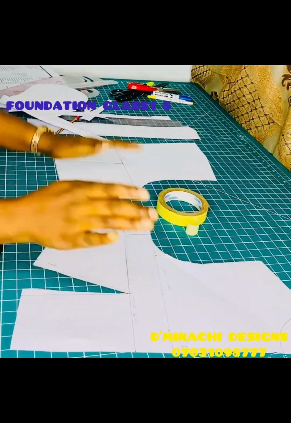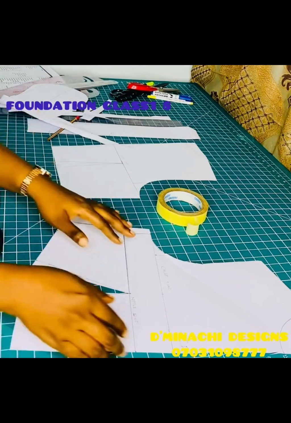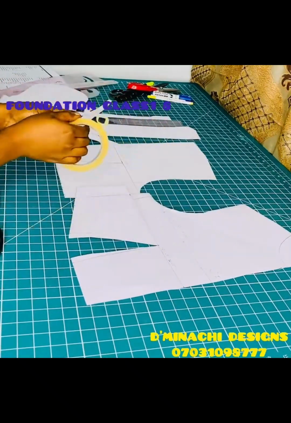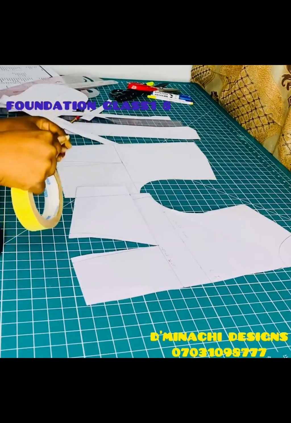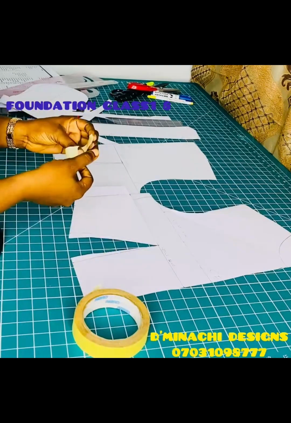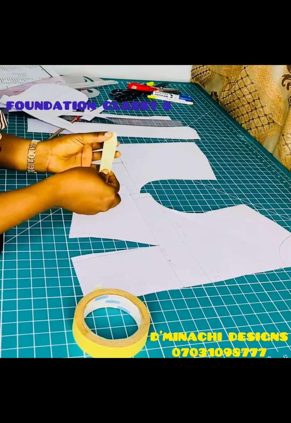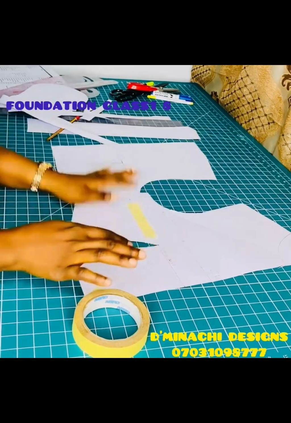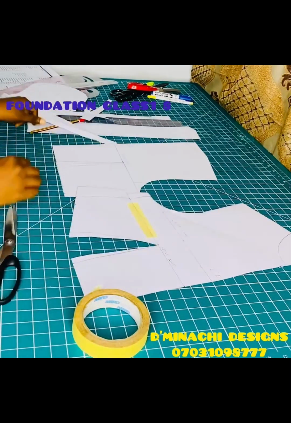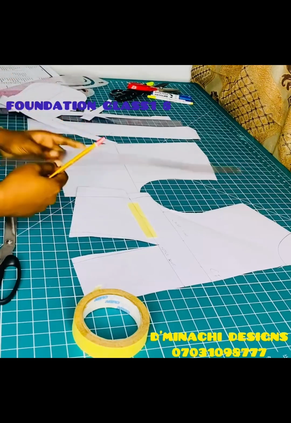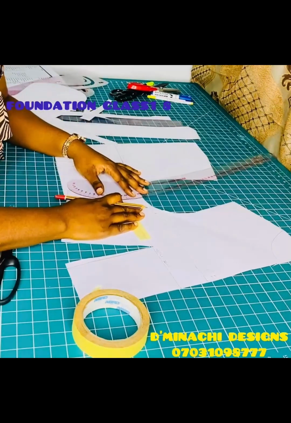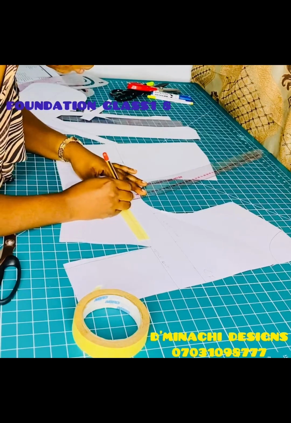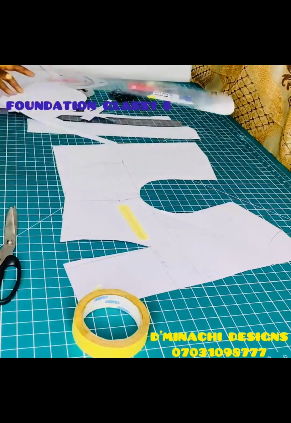Okay, voila, it's that easy. It's that simple. So I'm just going to tape it down. So you see, check. Now that I've gotten a perfect slant, I will connect these two lines. Okay, I'll connect it down.